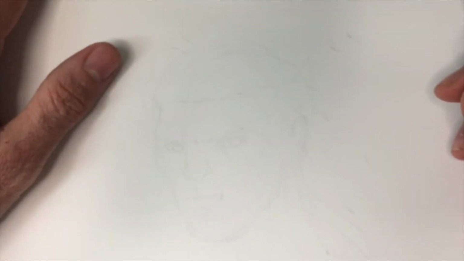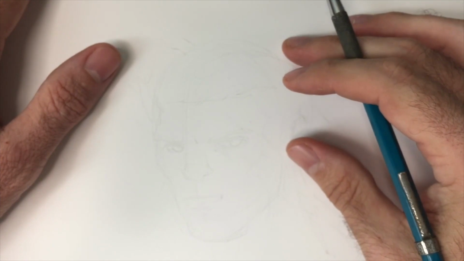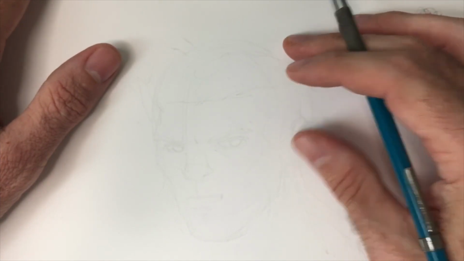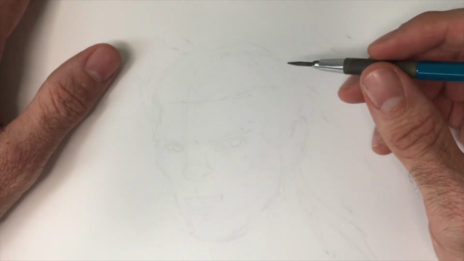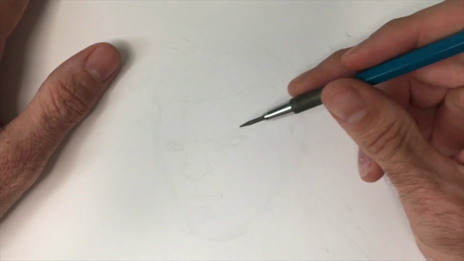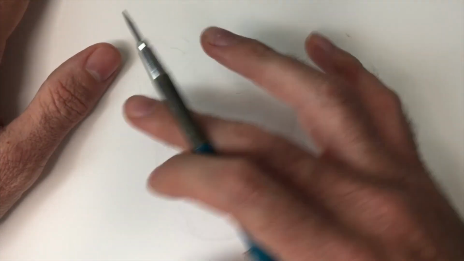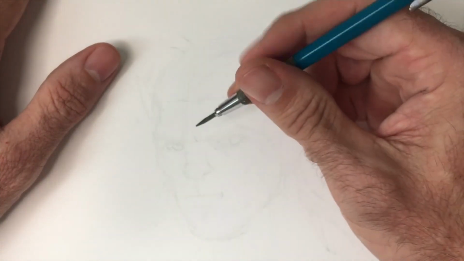All right, welcome back. So what we're going to do now is I'm going to demonstrate how to add age to your character. I'm going to go with a pretty iconic character, Logan. I've already done a quick outline, and I've already erased it, so I have a ghost of a sketch left. So I'm going to sketch this really quickly.